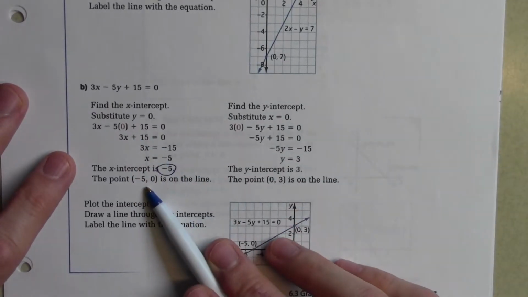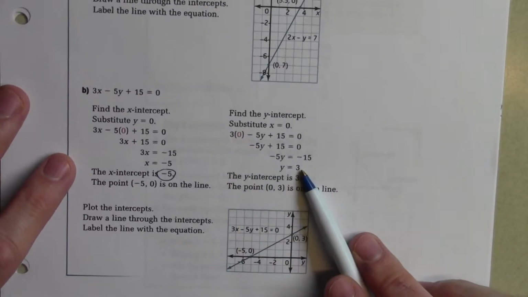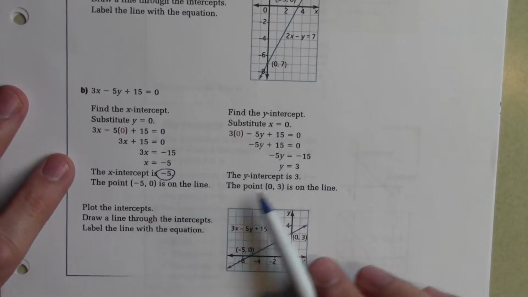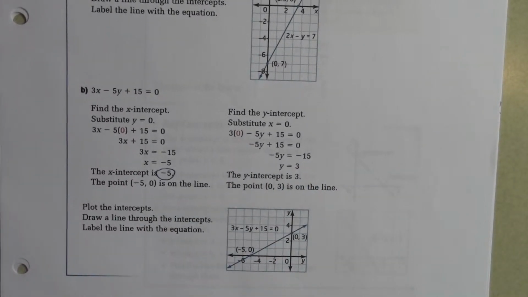Substitute in 0. Get negative 5. Substitute in 0. Get positive 3. Really, the only way you can mess this up is if you confuse the x and the y-intercepts. That's why it's really important to understand, to get the y-intercept, you got to sub in x equals 0. To get the x-intercept, you got to sub in y equals 0.